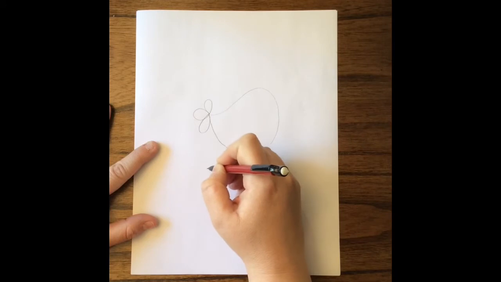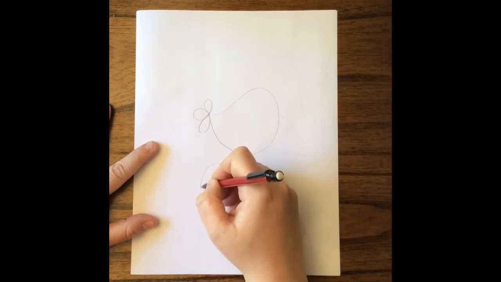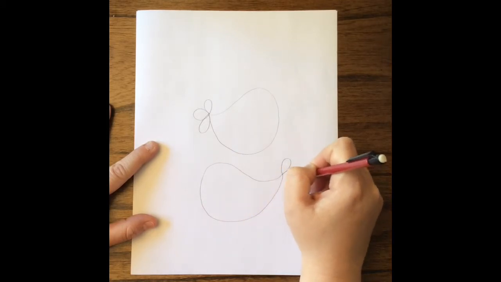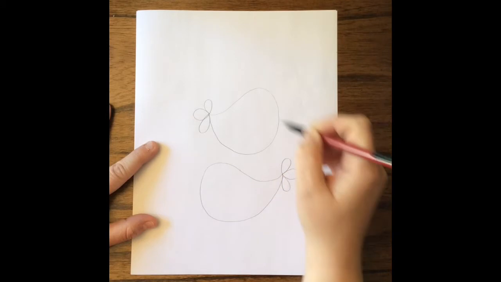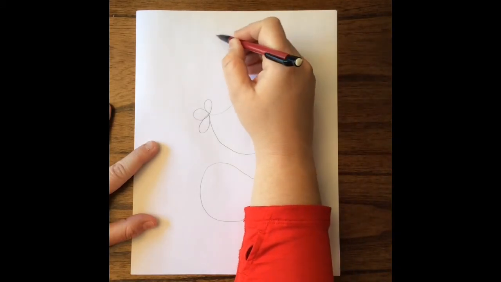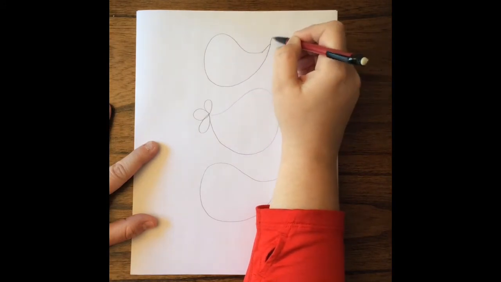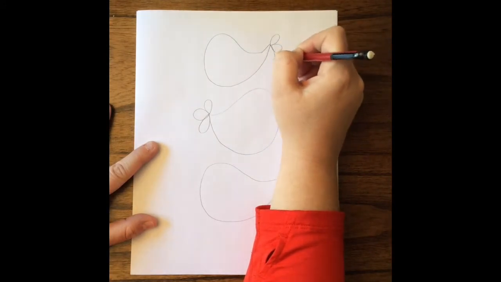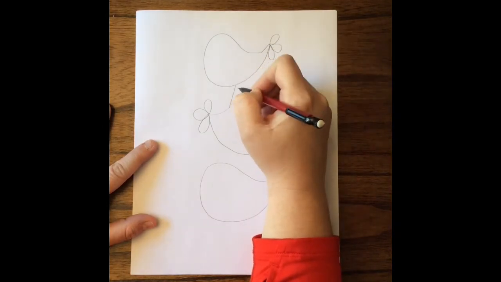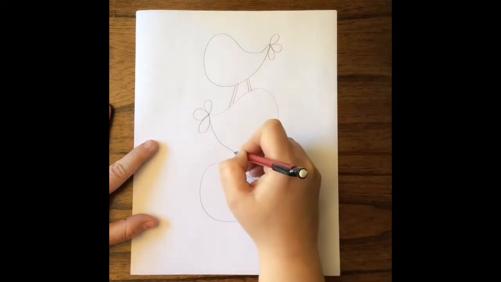Next, we're going to go below that middle one and draw a little bit bigger one, but this time it's going to face the left side of your paper. And again, I'm making those loops at the back for the tail. And then I'm going to go on the top and make the same exact shape for the third time, but making this one smaller. So if you notice, they kind of go down in size as they go down the paper.